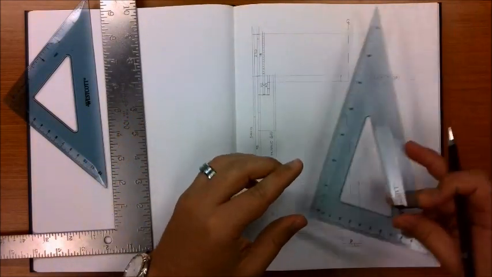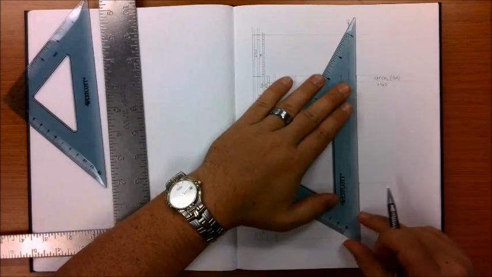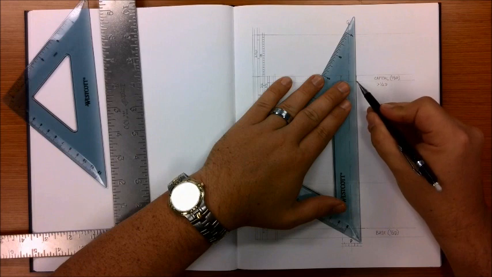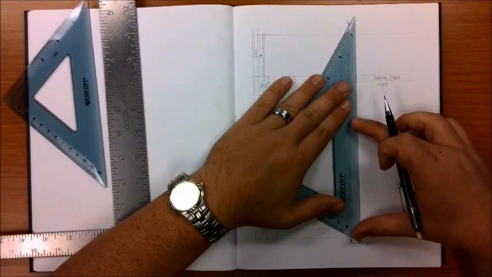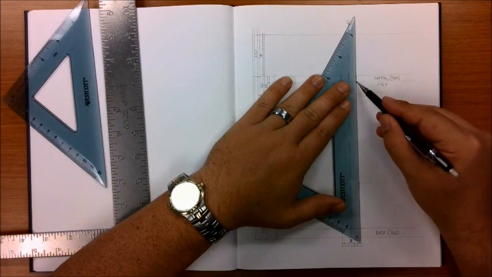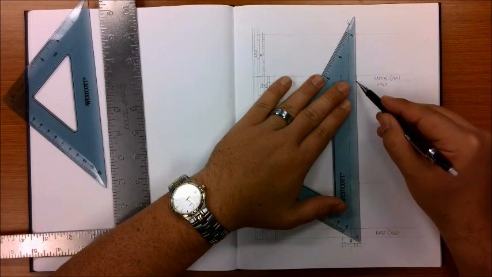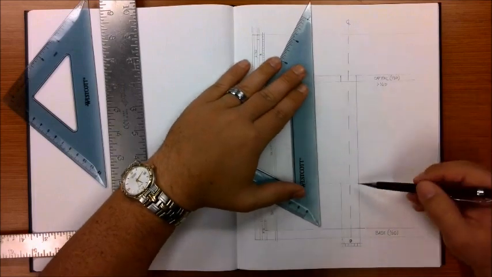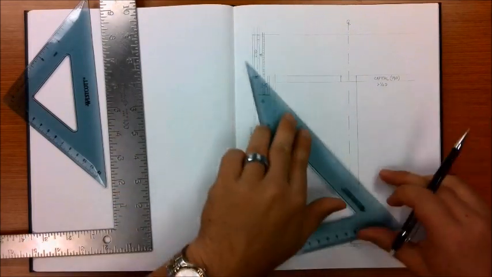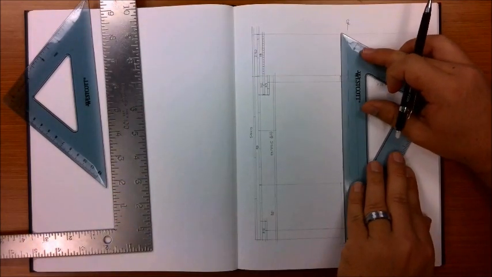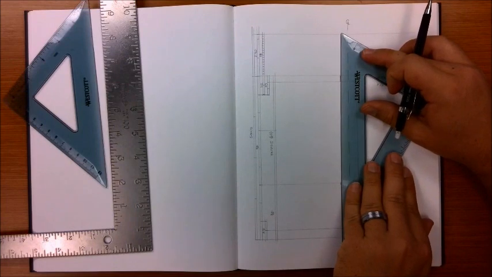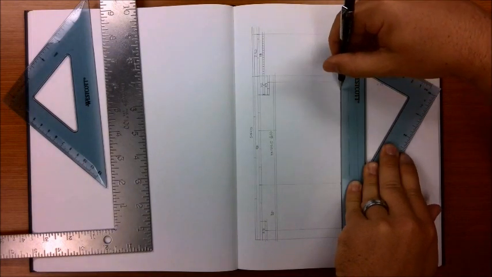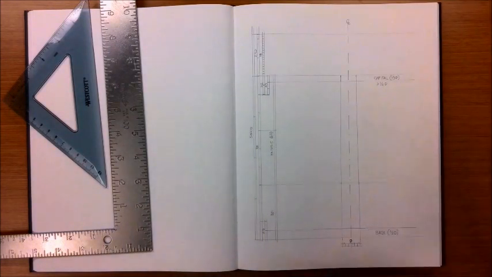So with that, now we can actually connect our edges of our column. So we're going to go up to the bottom of that capital, that 1/3, and connect it to our other line there. It's going to be slightly tapered in, get slightly smaller. We'll do this same on the other side. All right.